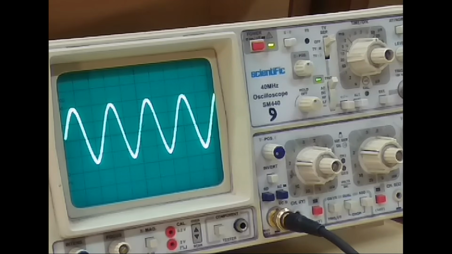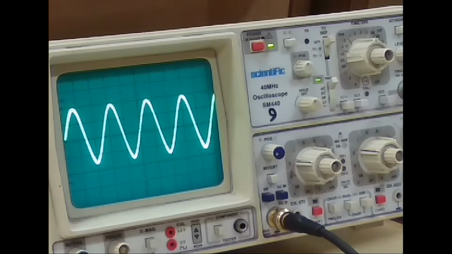Now we can convert it into frequency. Frequency is the inverse of the time period, so f is equal to 1 by t, which is 1 by 0.48 milliseconds. So roughly 2 kilohertz. That's how you can use the CRO to measure the frequency.